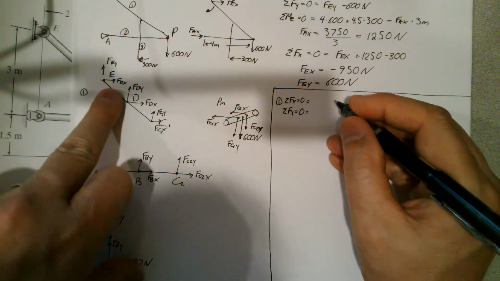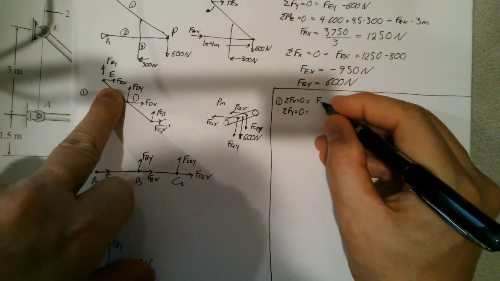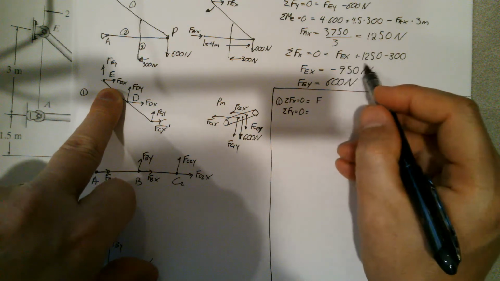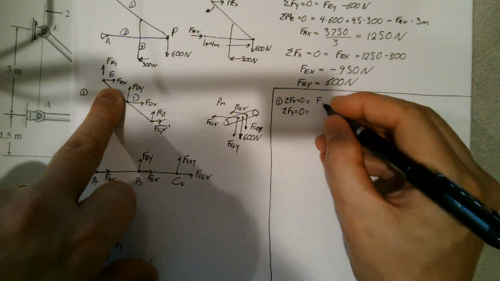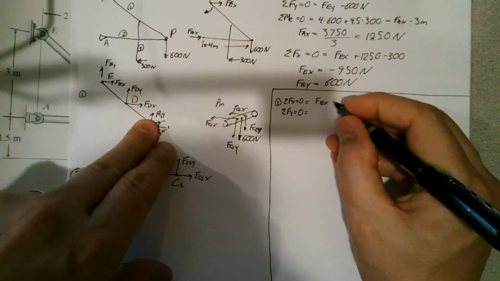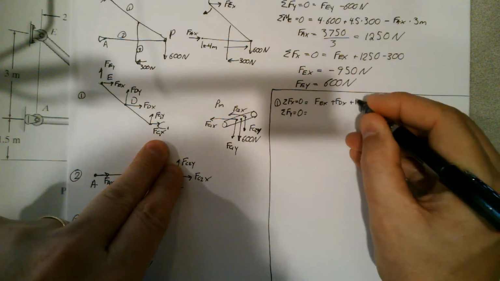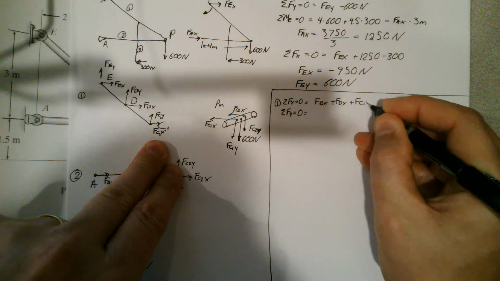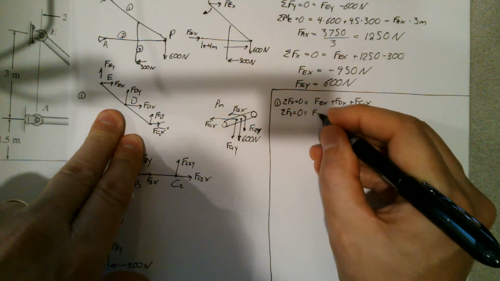All right, so this is just pretty straightforward. It's equal to 0. We have FEX, which we actually know. I'll just write it like this. Okay, that's the x's there, and then the y's.